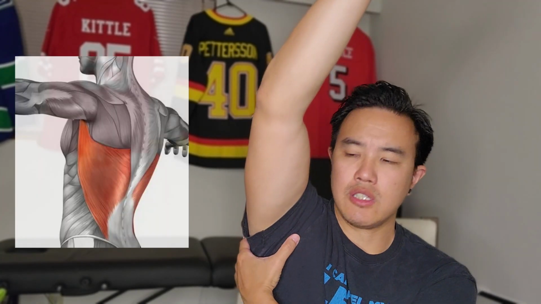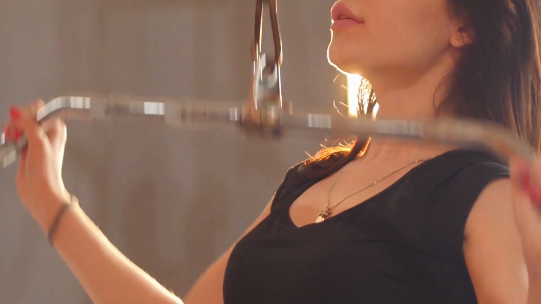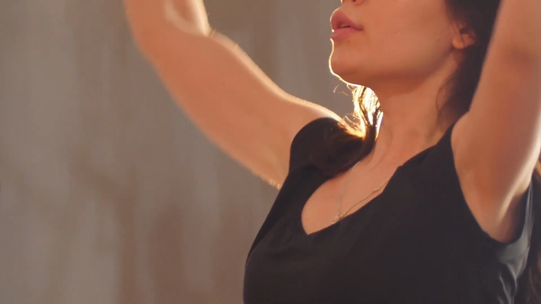Now, muscle group number three. These are the muscles that are behind your shoulder blades. So your teres major, teres minor muscles, but also your lats that kind of come from the shoulder and come all the way down, attaching into your lower back. Now these muscles can get tight, because you can think about what the lats do. It's a lat pull down machine. It brings your arms down and towards the body.